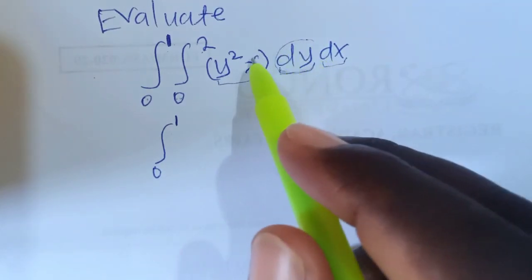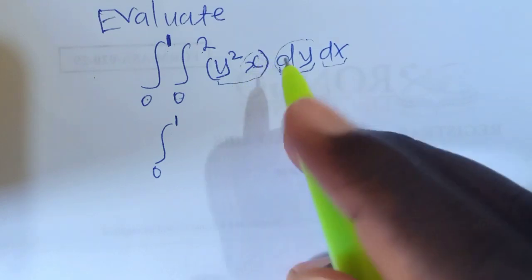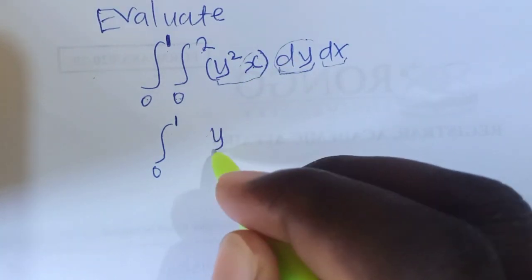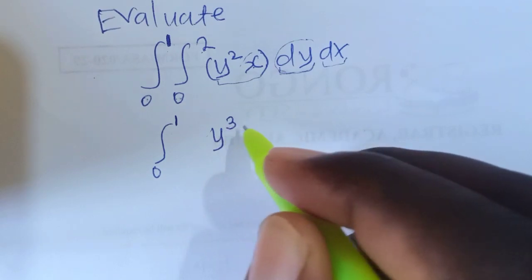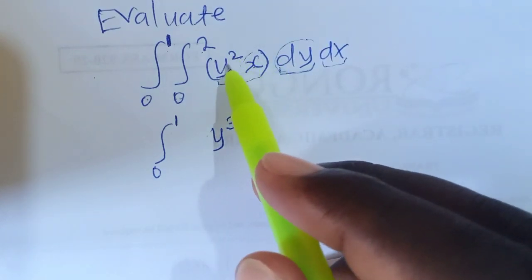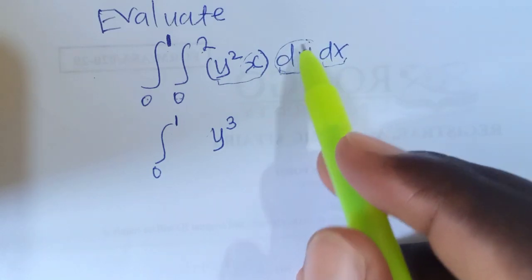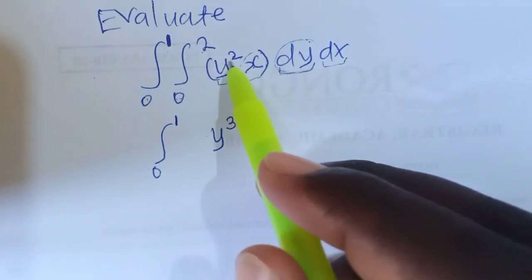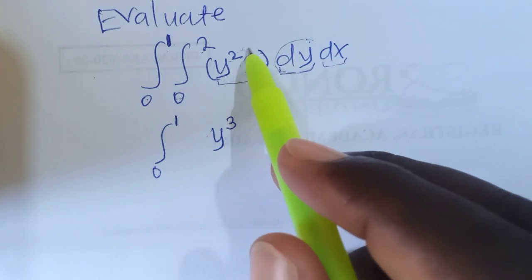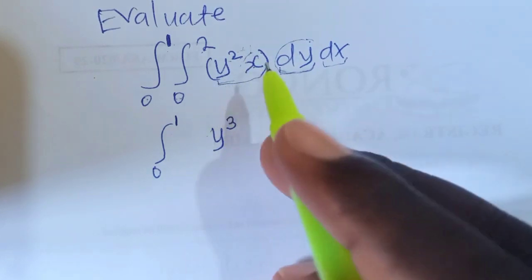That means we will keep x constant, because in the integration we are only considering y. So we shall have y raised to power 2. We add 1 to the power and we divide with the new power.